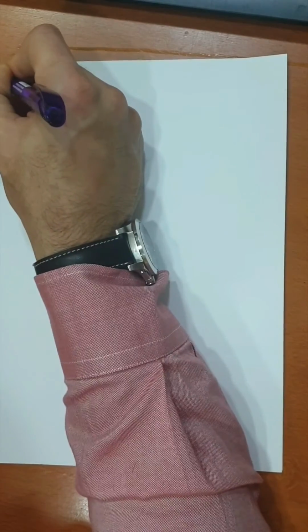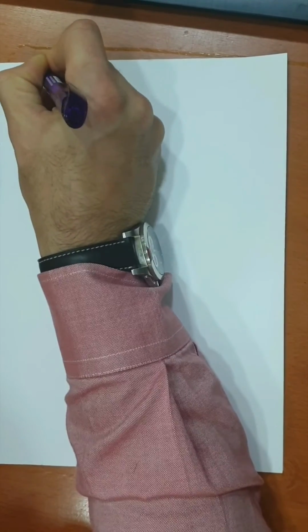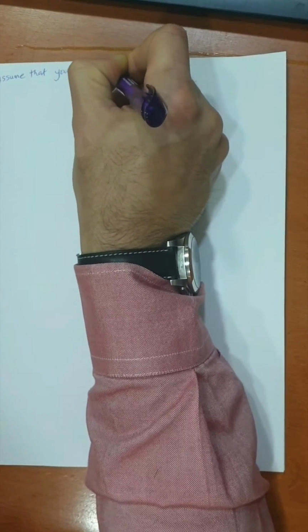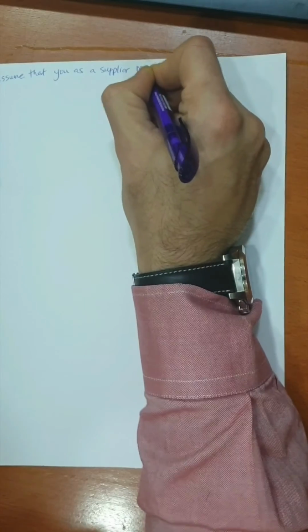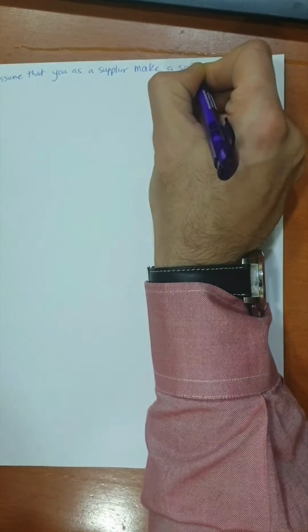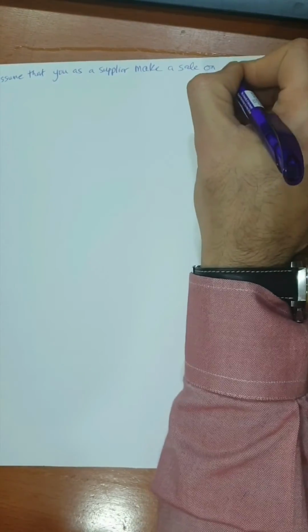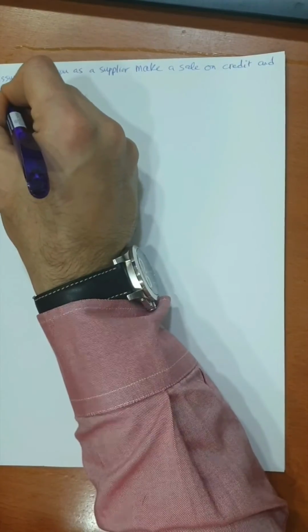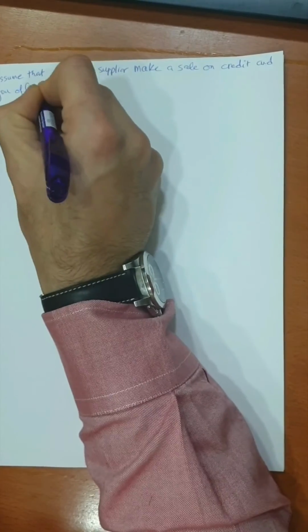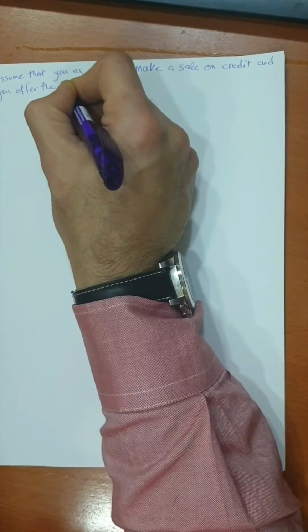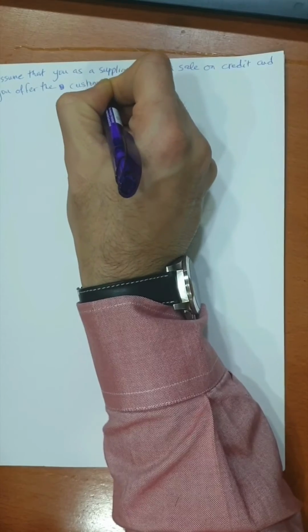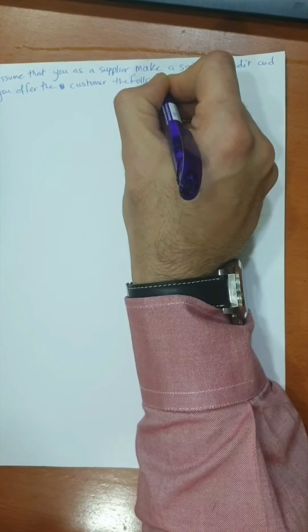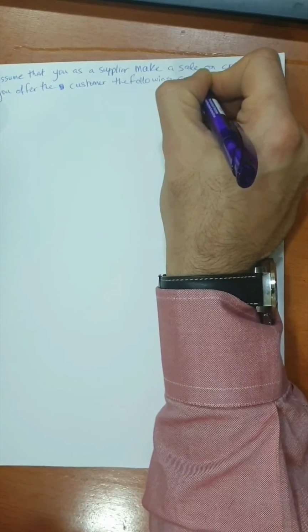So assume that you as a supplier make a sale on credit, so the guy didn't pay, and you offer the customer the following credit terms.